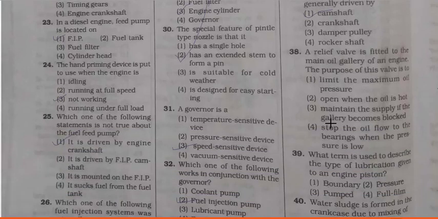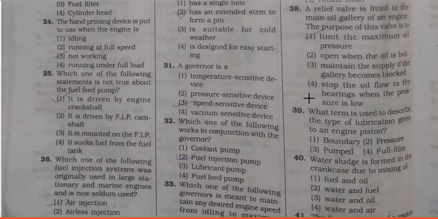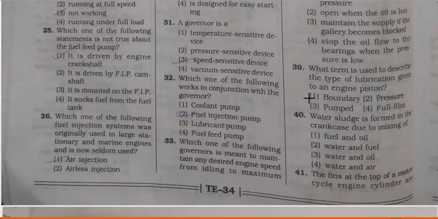A relief valve is fitted to the main oil gallery of an engine. The purpose of this valve is to limit the maximum oil pressure. What term is used to describe the type of lubrication given to the engine piston? Boundary.